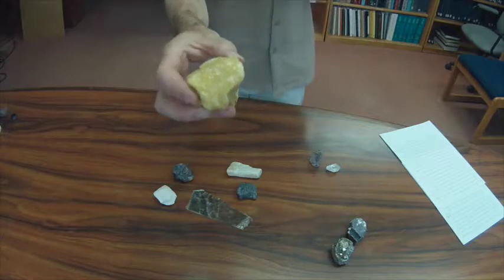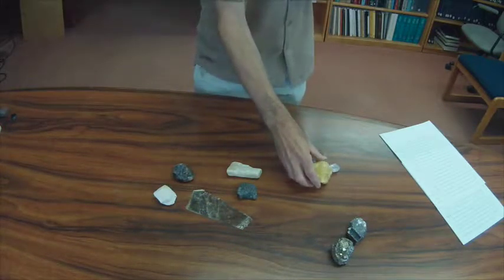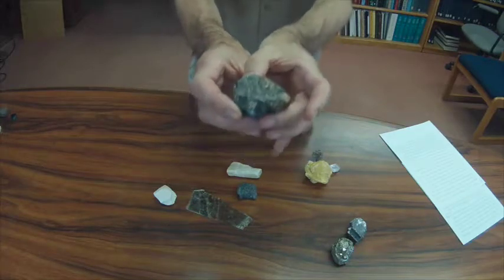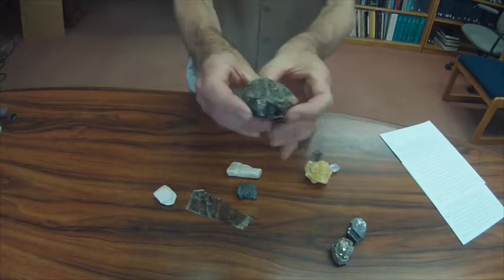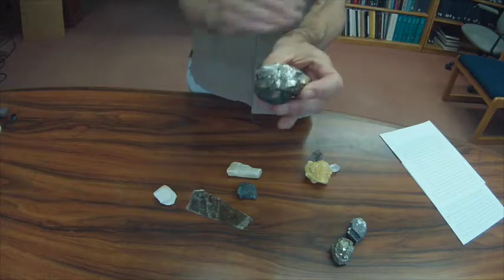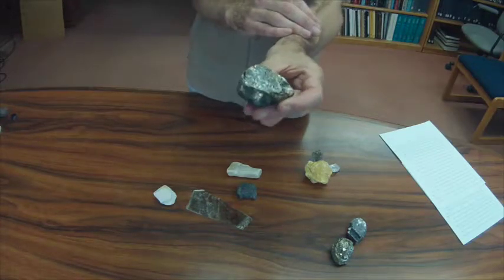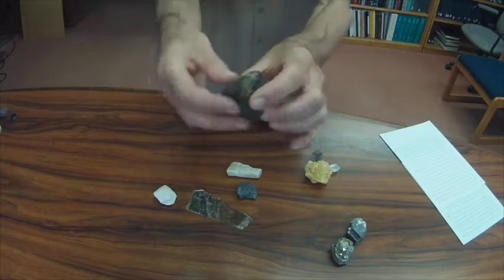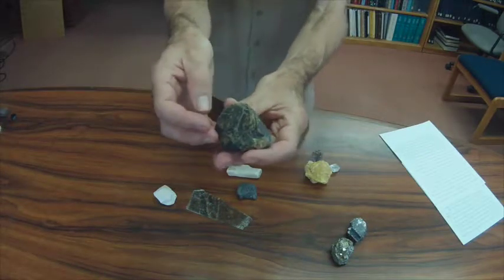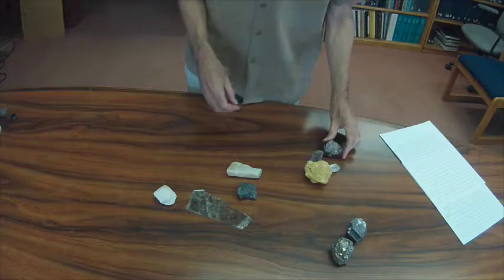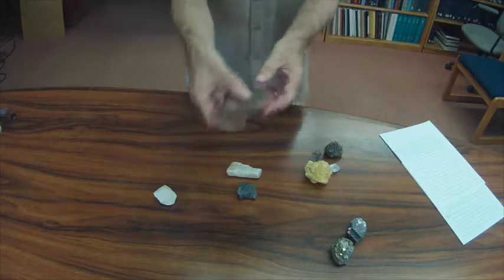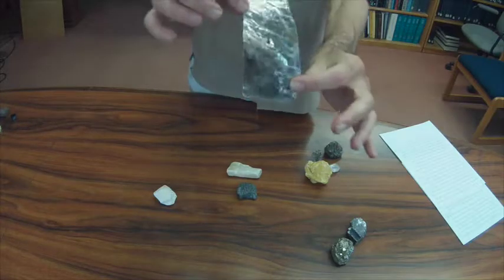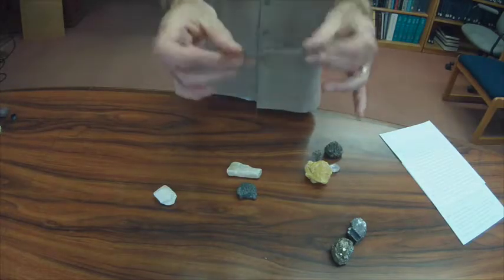So this is non-metallic. This mineral is relatively opaque, but it doesn't have the kind of really sharp reflective surface that a metal would have. So this is non-metallic. Again, a mineral with a very reflective surface, but again, it's translucent to transparent.